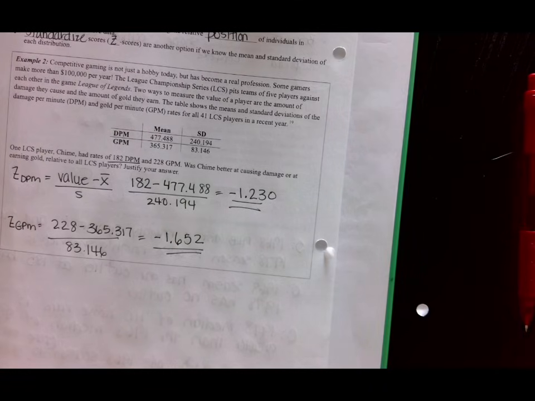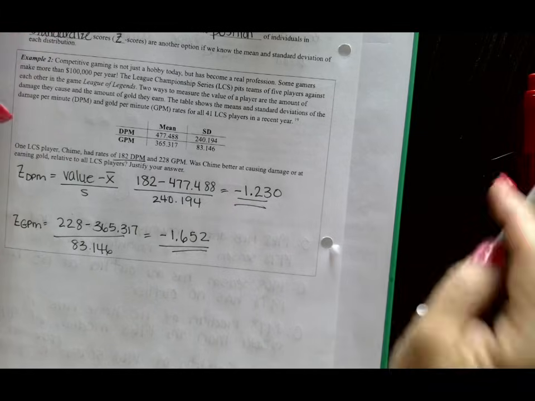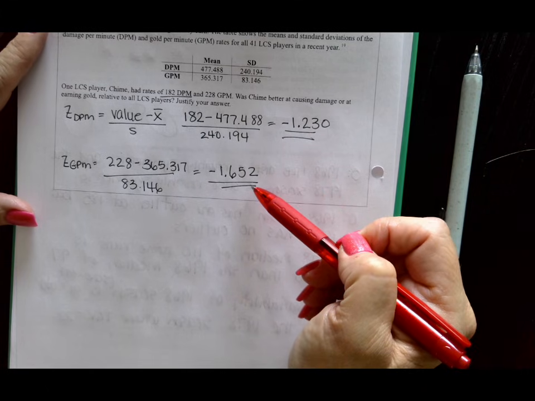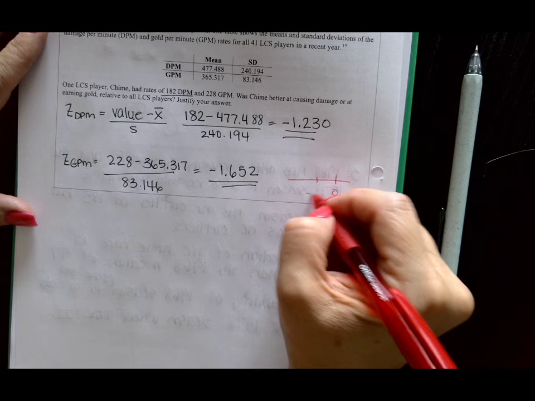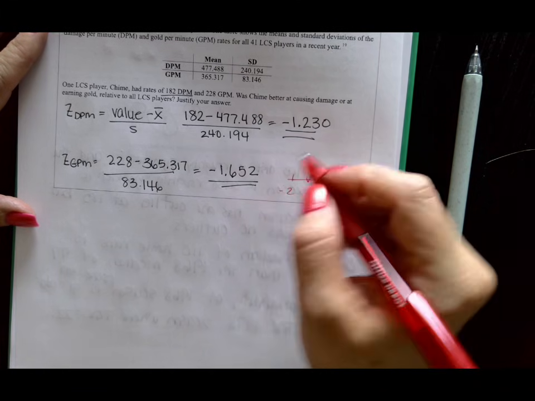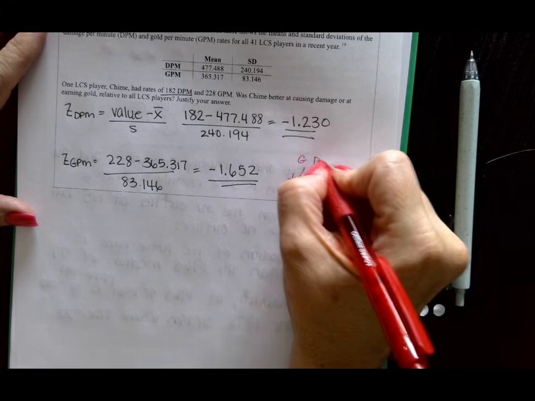So now what I want to do is compare this. Is he better at this one or this one? And that's why z-scores are so incredible, because now I can compare this. When you look at this, initially you think, oh, this is a bigger number, but this is a more negative number. So on a number line, we would have negative 1.23, which would be right here, and negative 1.65, which would be right here. So this is gold, and this is damage.